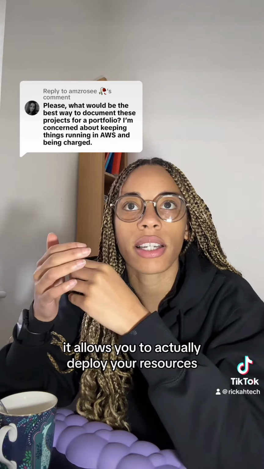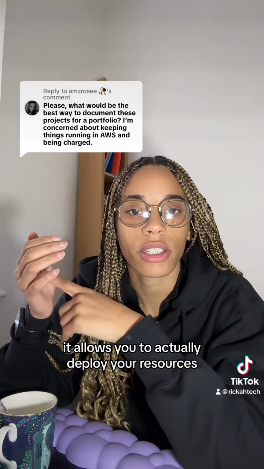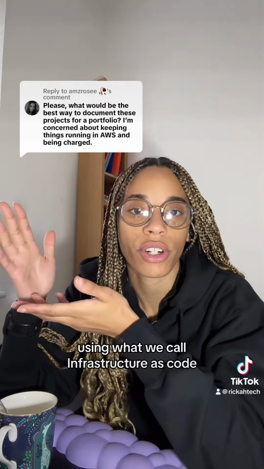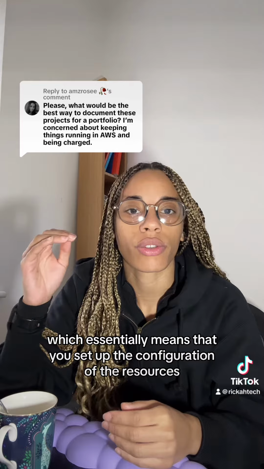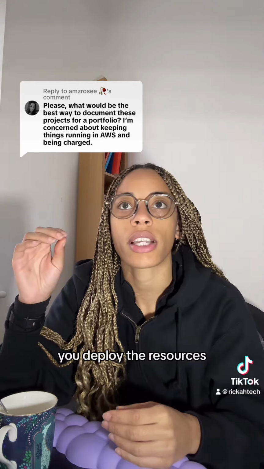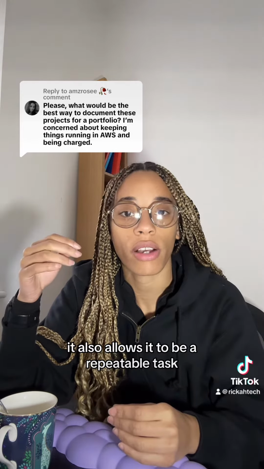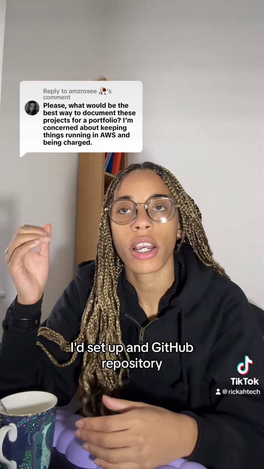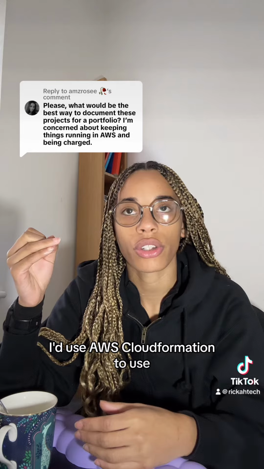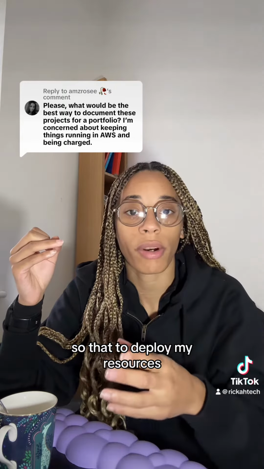What that does is it allows you to actually deploy your resources using what we call infrastructure as code, which essentially means that you set up the configuration of the resources, you deploy the resources, and it also allows it to be a repeatable task. If I were you, I'd set up a GitHub repository. I'd use AWS CloudFormation to deploy my resources.